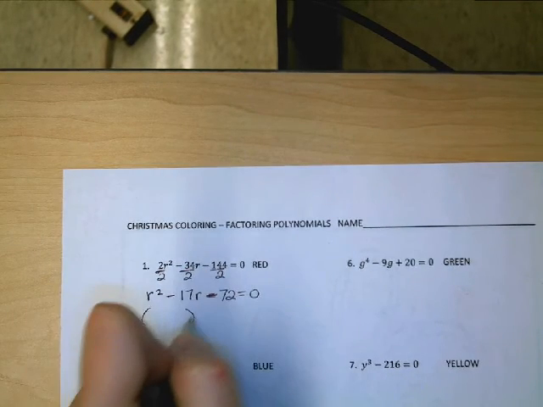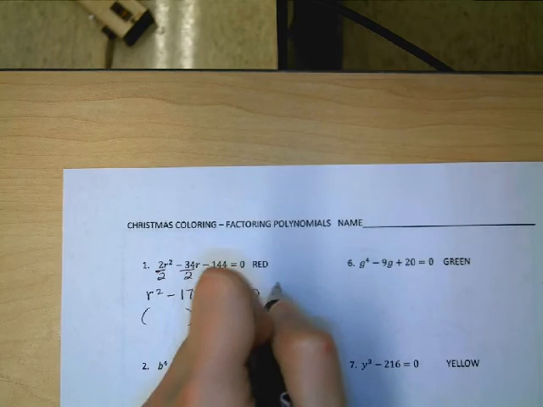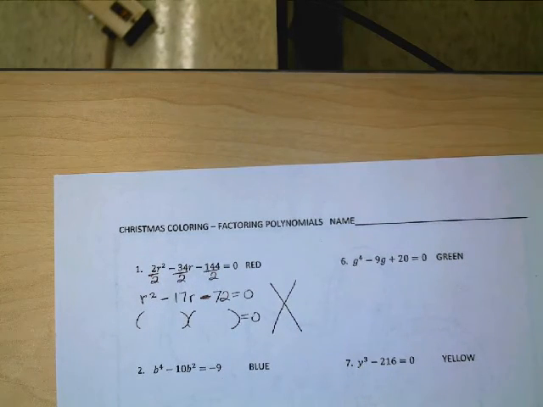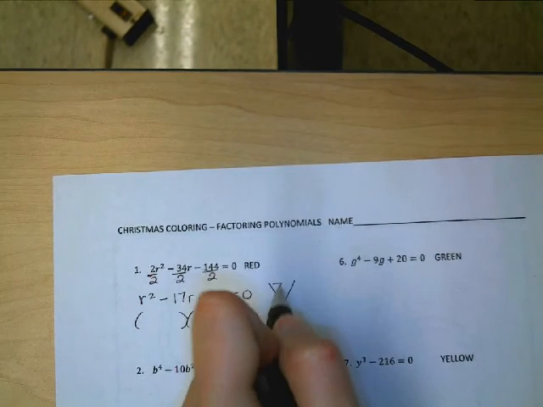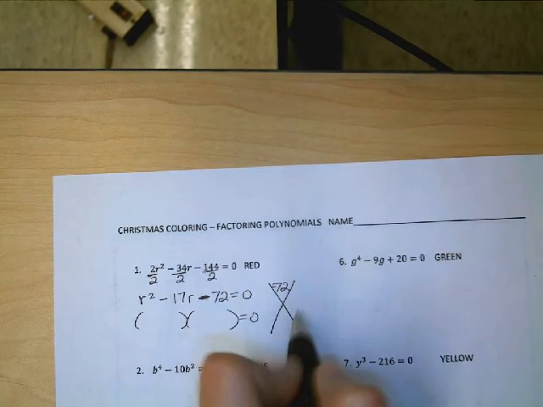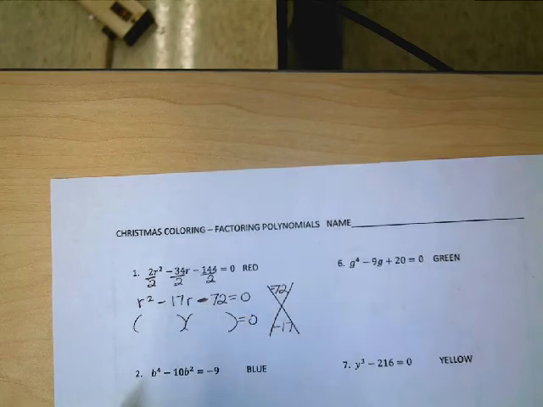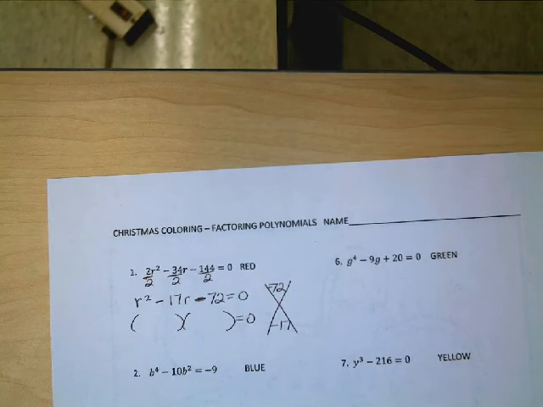Then factor the rest. So you have to think of numbers that make 72 but add up to negative 17. So it's not too bad. And then you'll find the answers on the front and color them a certain color, whatever color your paper says.